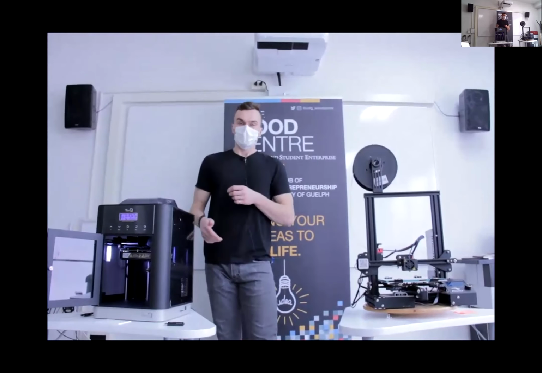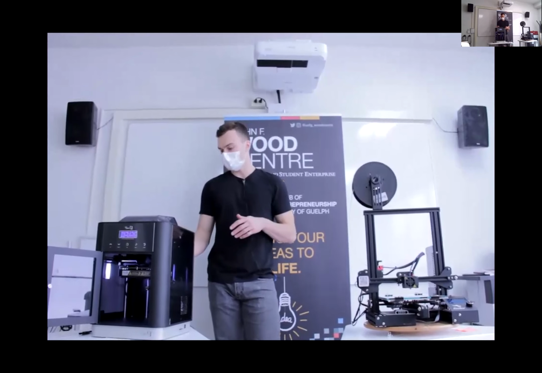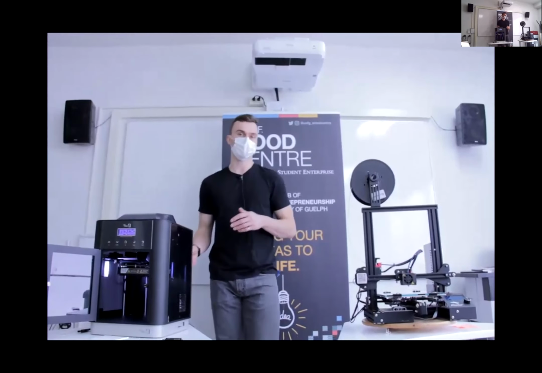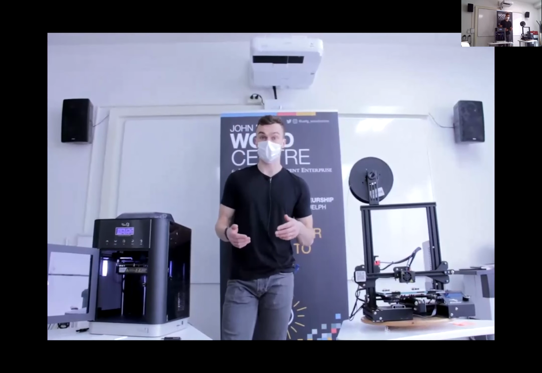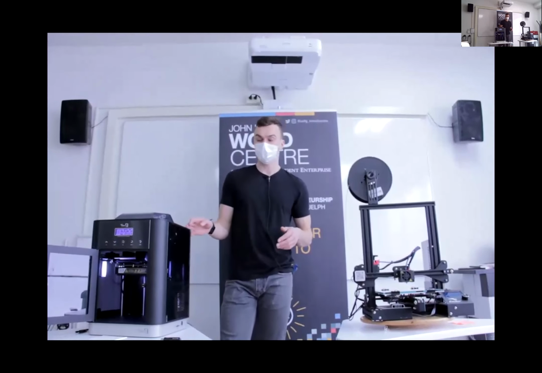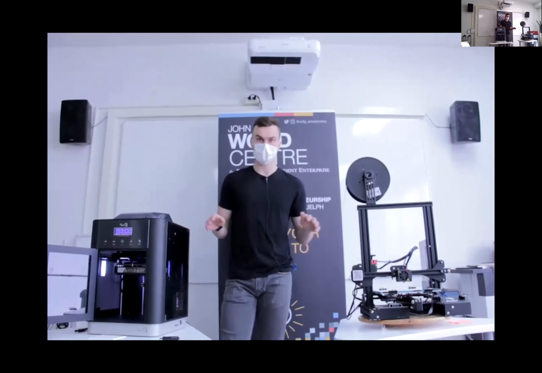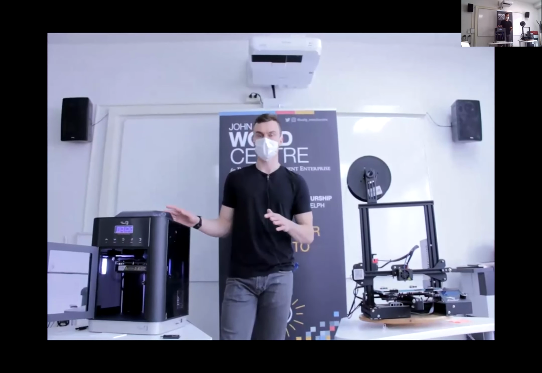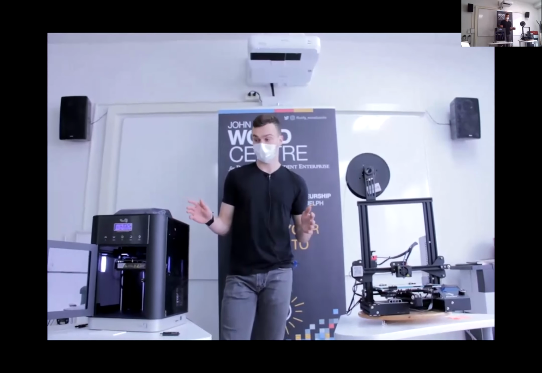And the more changes you make to the printer during your print, the more you're increasing the chances that something is going to go wrong. So while you can pause it, load and unload filament like we talked about, I recommend not doing that, just letting it print in one color. And you can always paint it or something after if you want to address the color.